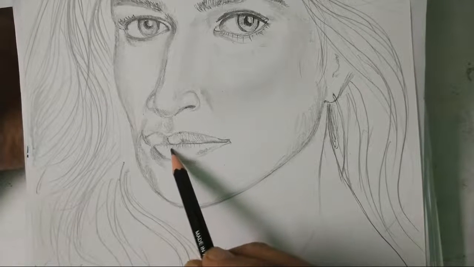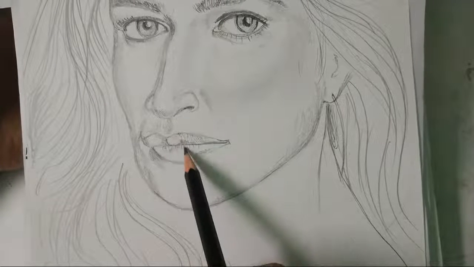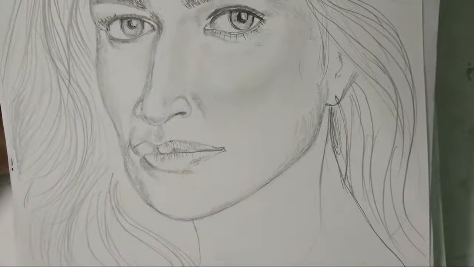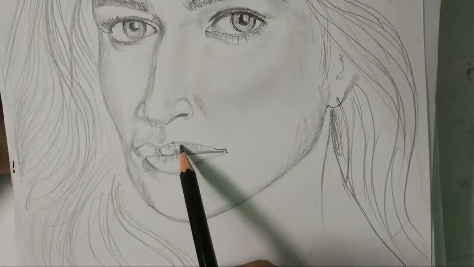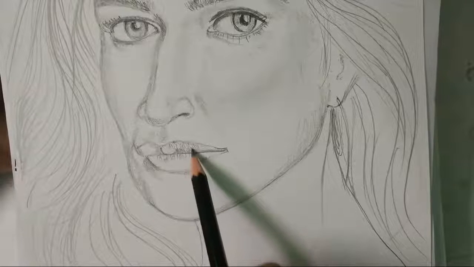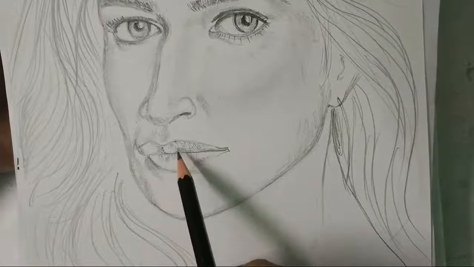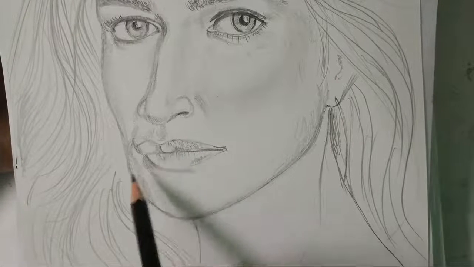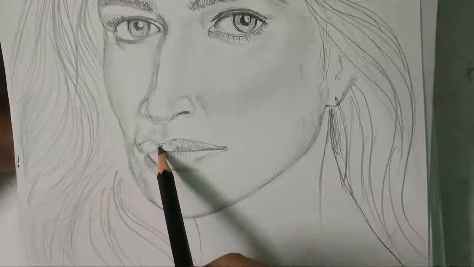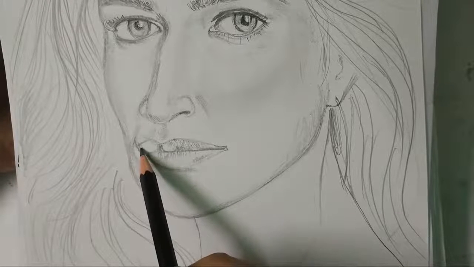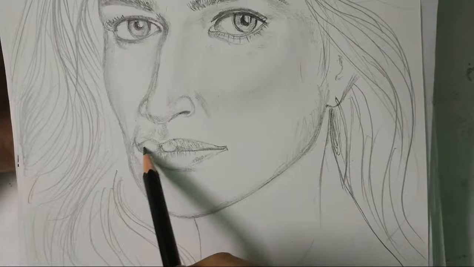So move the pencil softly. This area is dark, and so is this area.